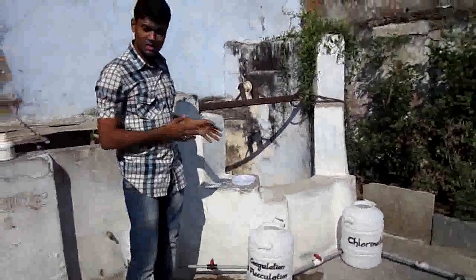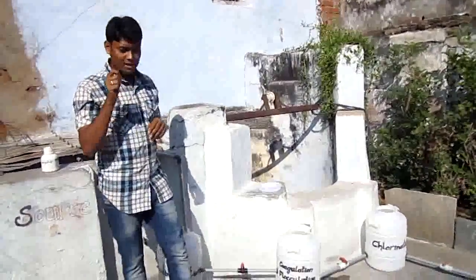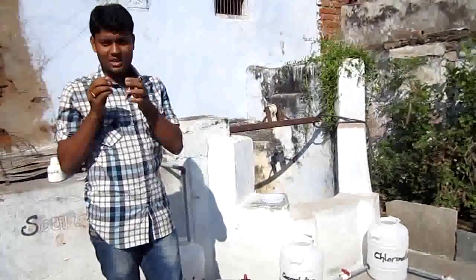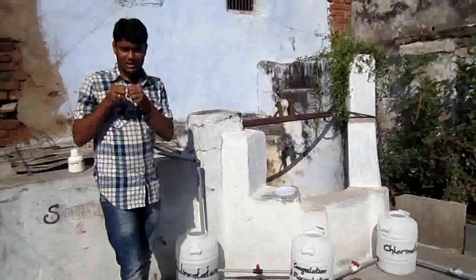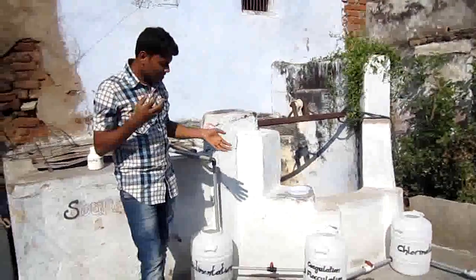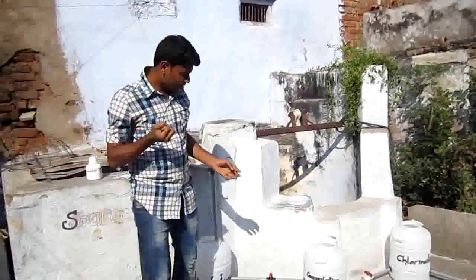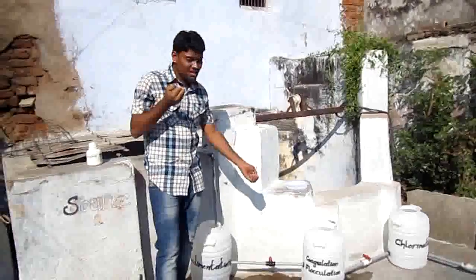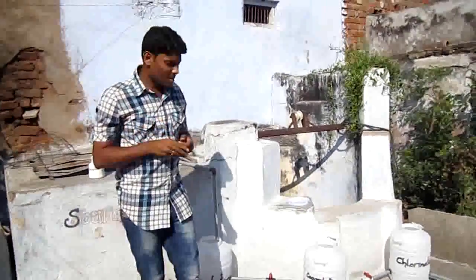By letting this water stay undisturbed for 5 to 6 hours, the particles which are very small in size are bound together by the coagulant, the alum, and those smaller particles come together and settle down at the bottom of this coagulation and flocculation tank.